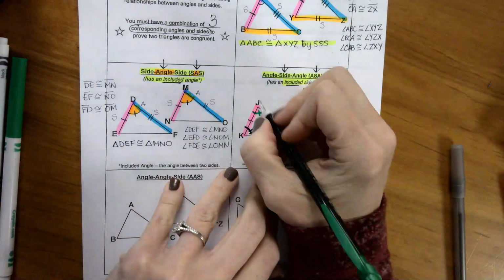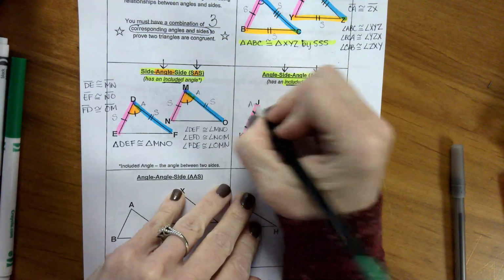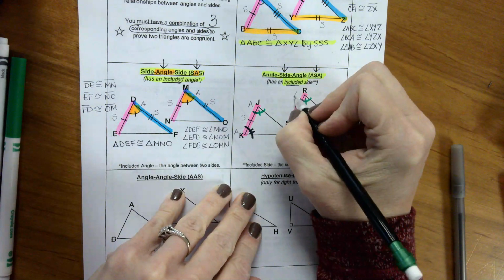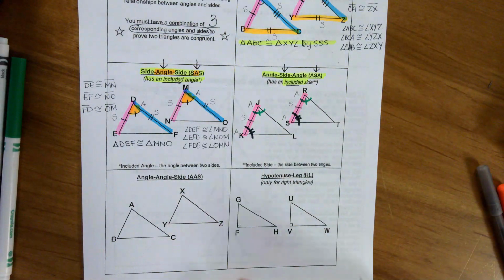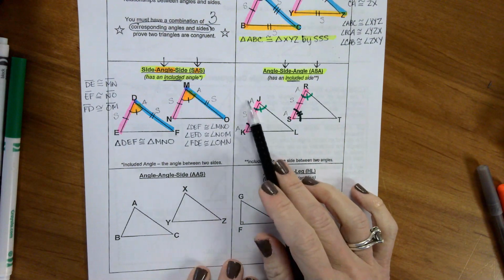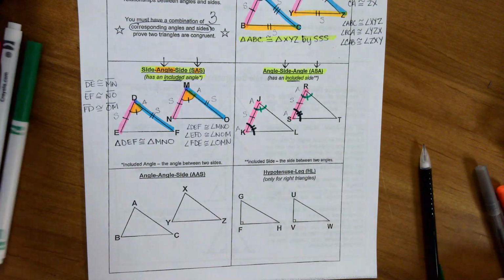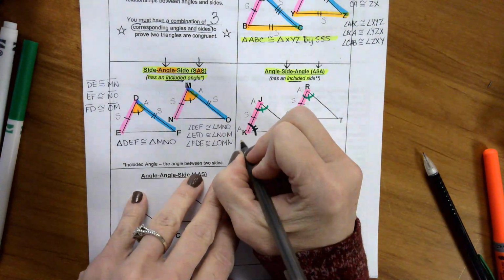All right, so this is an angle here, a side here, and an angle here. Here's an angle and a side and an angle. So this marking right here matches the congruency. Now I'm going to write the triangle congruence statement.